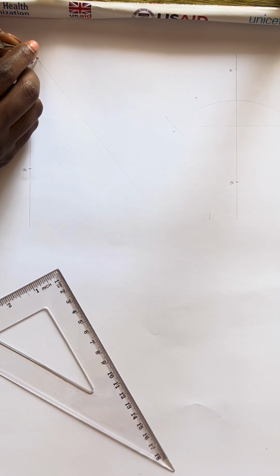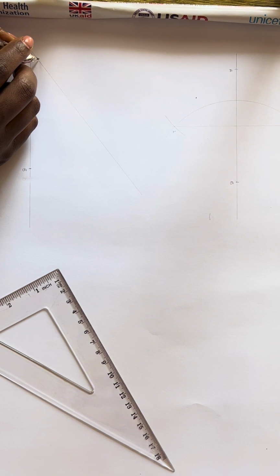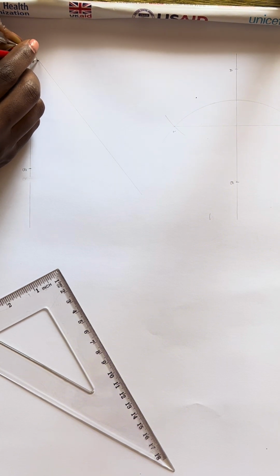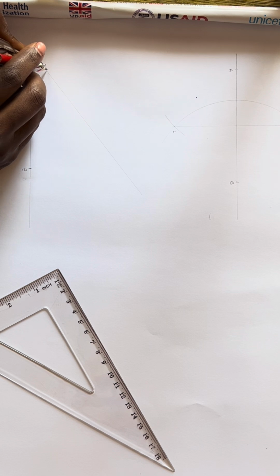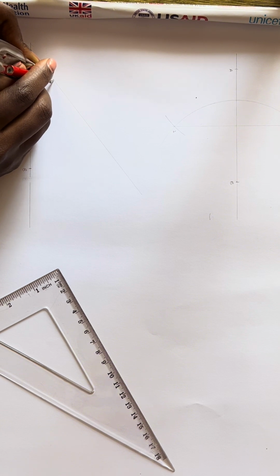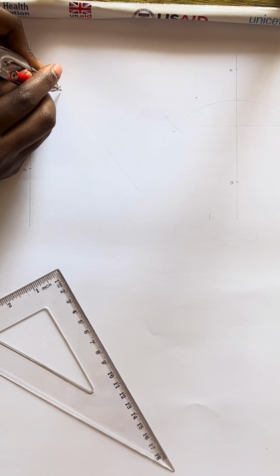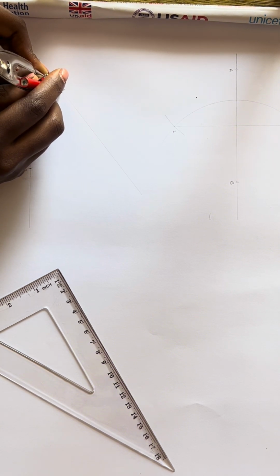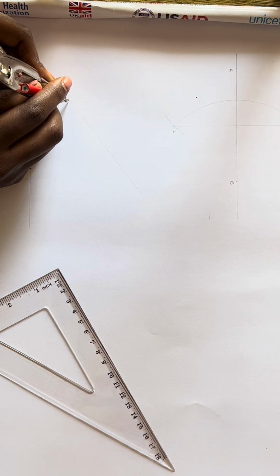So when you come to your point, you come to the center here. You divide it. You must be really accurate. 1, 2, 3, 4, 5.